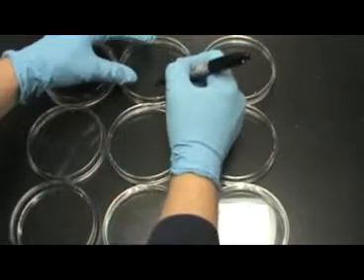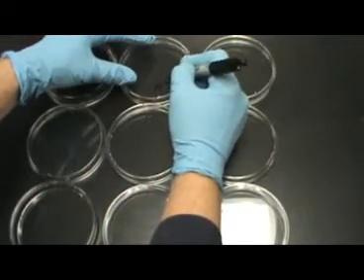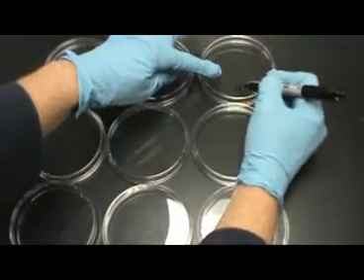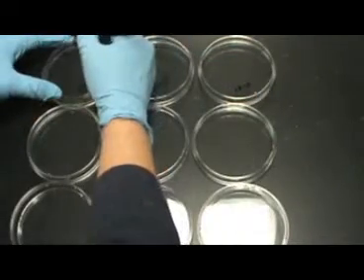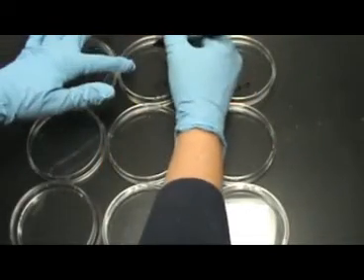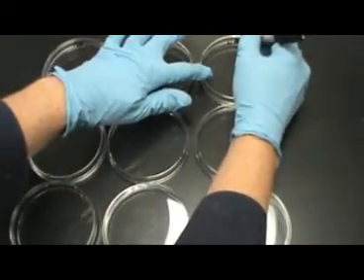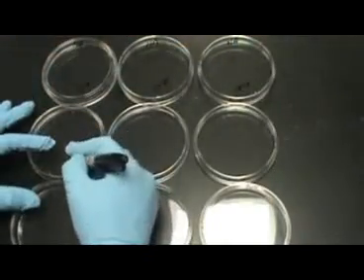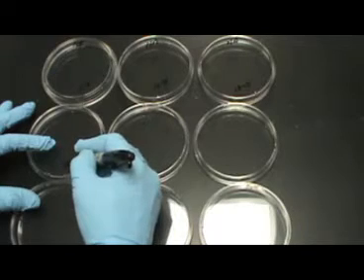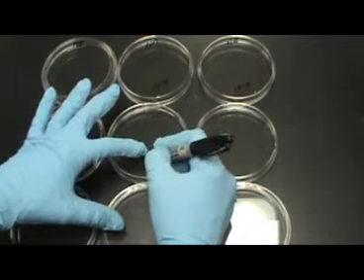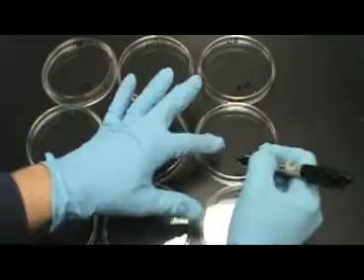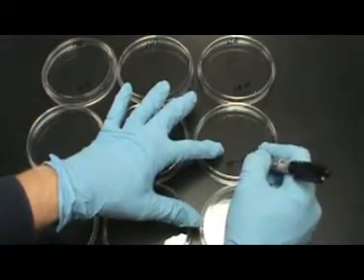You will need 9 plates because there are 3 different dilution factors and 3 different types of media being used. The first row of plates will each contain nutrient agar. You should label the plates from left to right 10 to the negative 2, 10 to the negative 4, and 10 to the negative 5. These will be your final dilution factors.